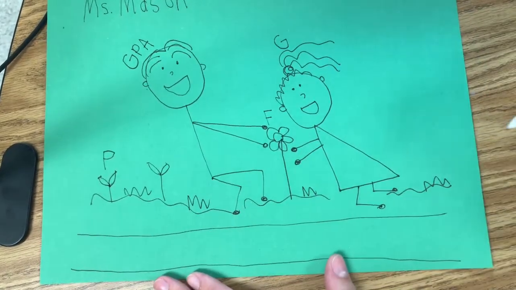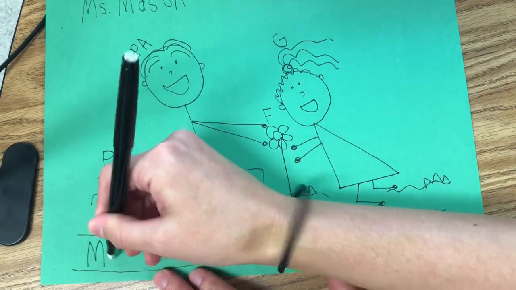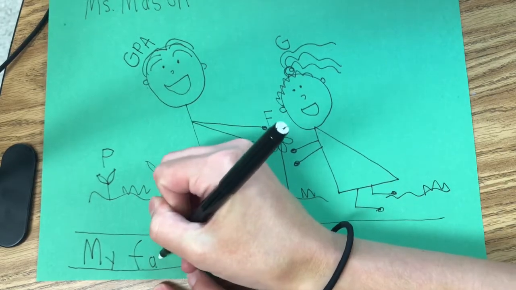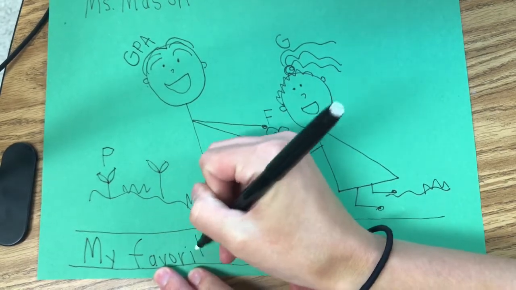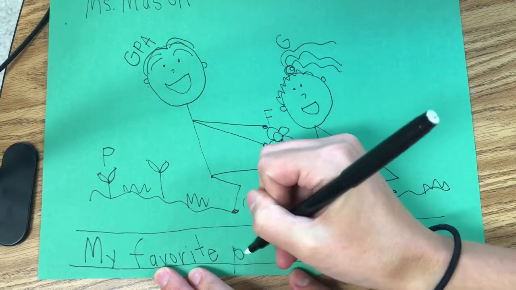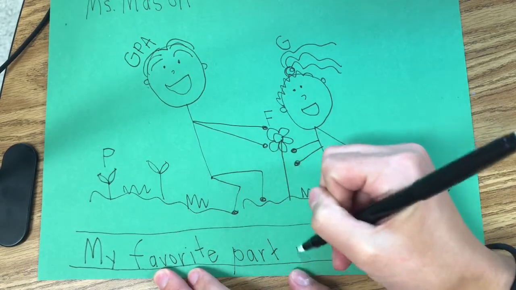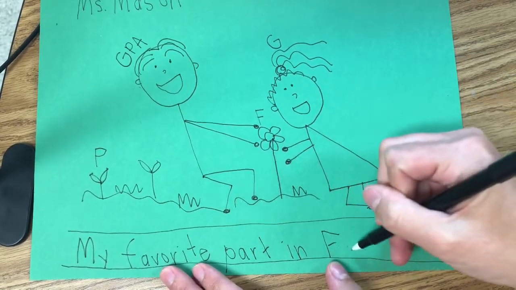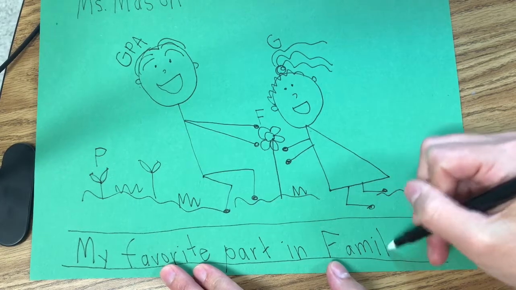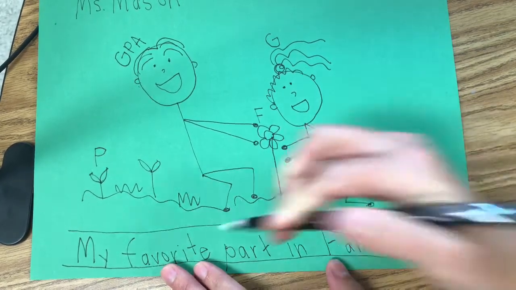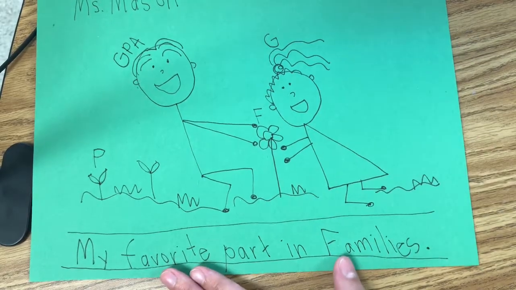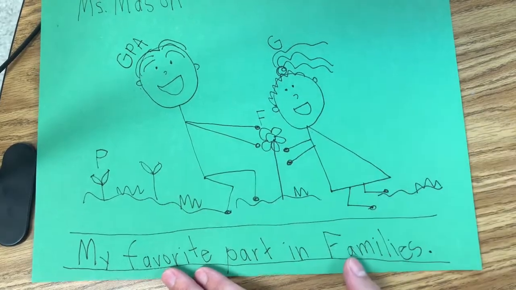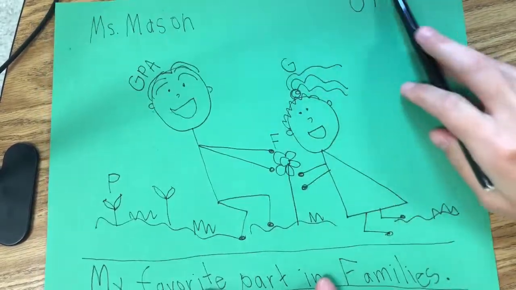Then for our sentence, I'm going to write my favorite part in, and then the name of our story was Families. I drew my favorite part in Families. Here's my grandpa, a girl with the flower and the plants in the garden. There's my name and my date.